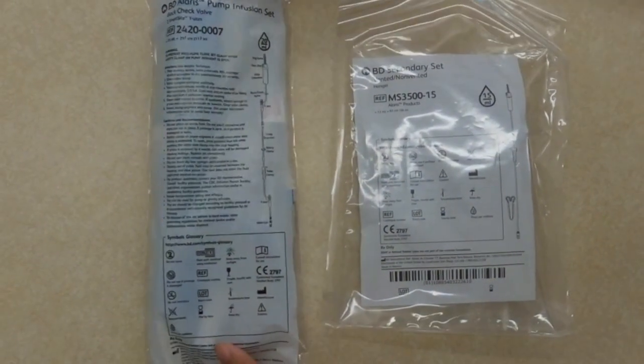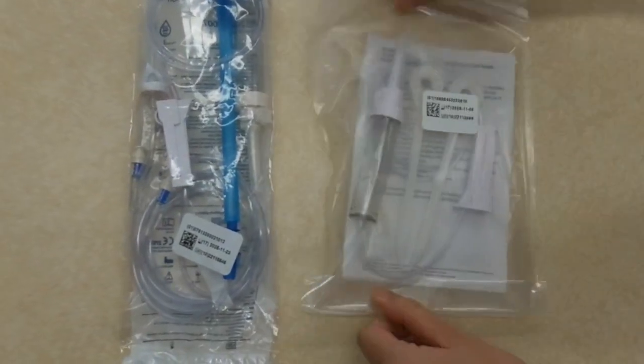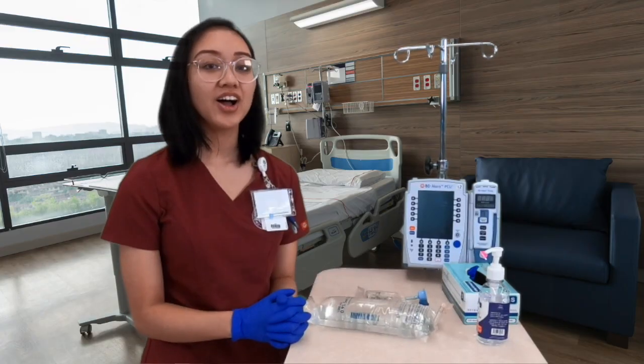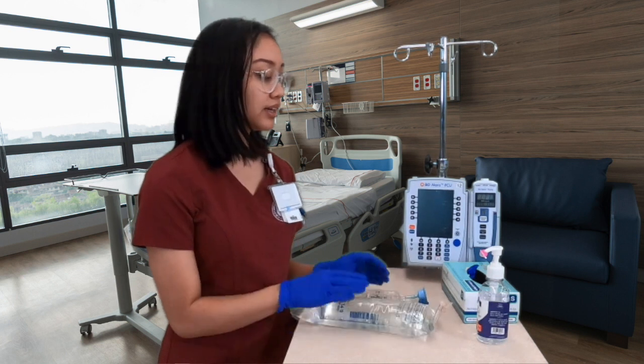Okay, so to use the Alaris pump, you're going to need these 2 things. First, we have the Alaris pump infusion set, and you have your secondary set, and these are both tubings you'll be using today. Alright, so now I'm going to go ahead and teach you how to prime a bag.